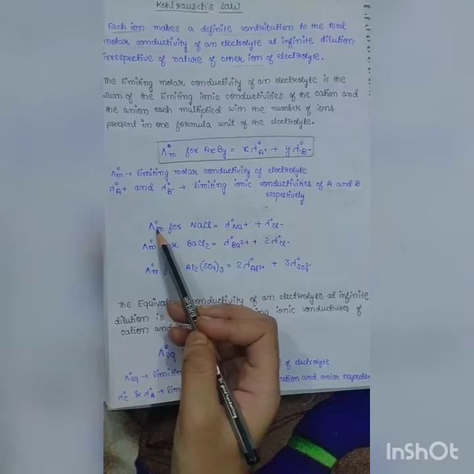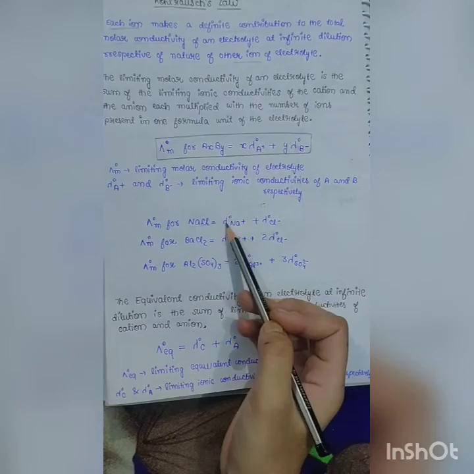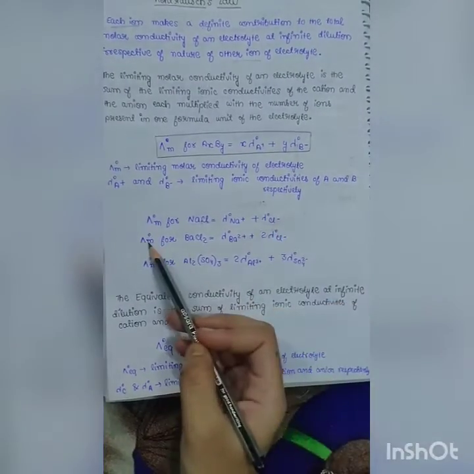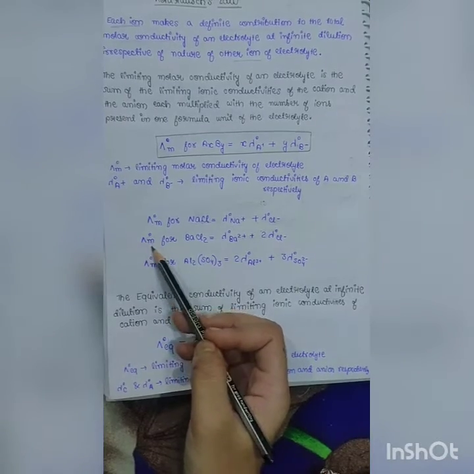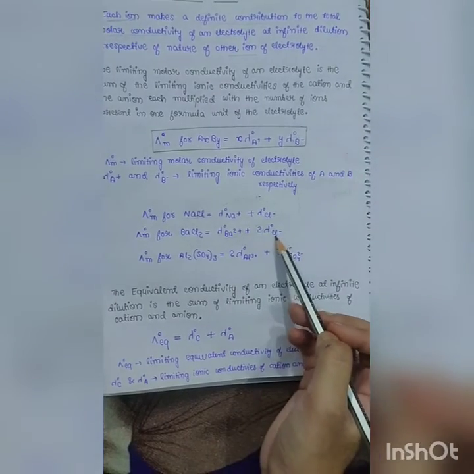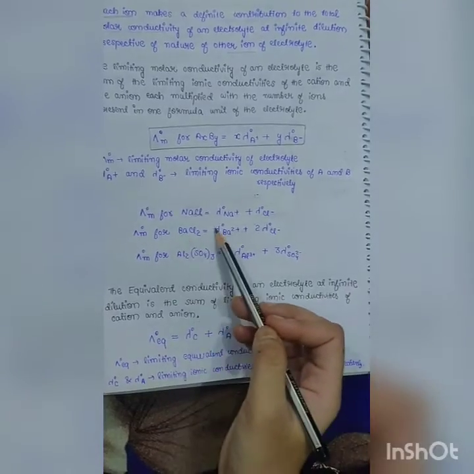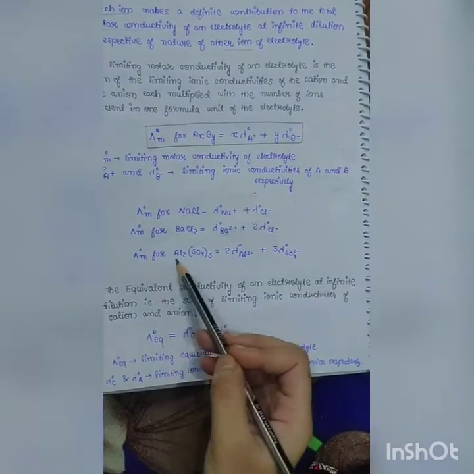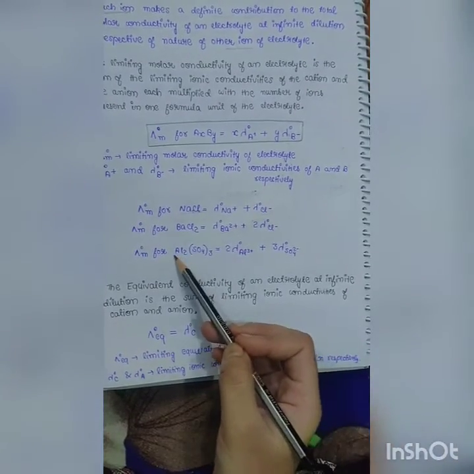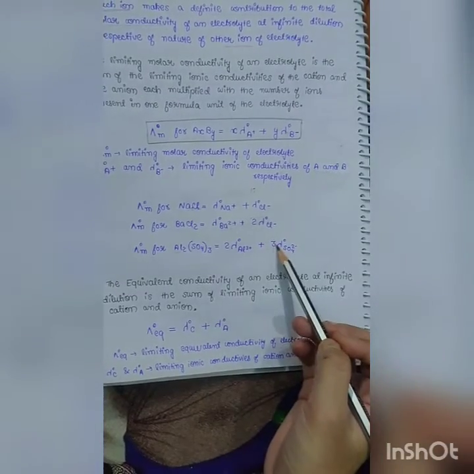For example, if हम limiting molar conductivity निकाले NaCl के लिए, so it will be equal to limiting ionic conductivity of sodium ion plus limiting ionic conductivity of chloride ion. Similarly, limiting molar conductivity for barium chloride is limiting ionic conductivity of barium plus limiting ionic conductivity of chloride ion multiplied by number of chloride ion present, which is 2, and number of barium ion present, which is 1. Limiting molar conductivity of aluminium sulfate is limiting ionic conductivity of aluminium multiplied by number of ions present, which is 2. Limiting ionic conductivity of sulfate multiplied by number of sulfate present, which is 3.